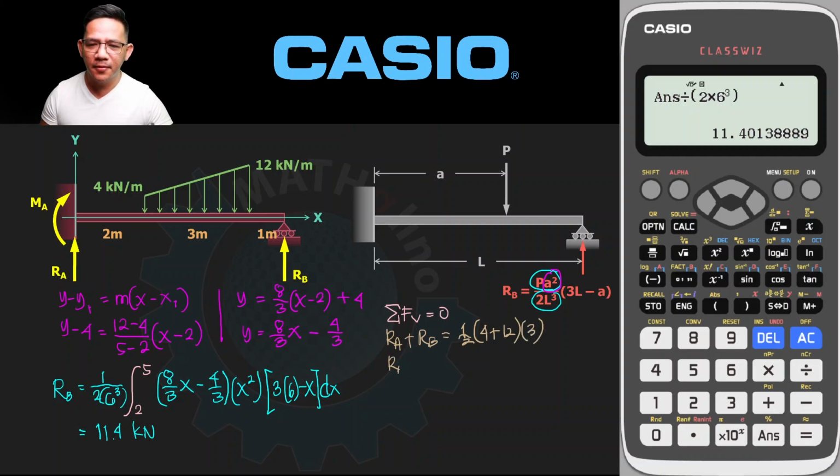Therefore, RA is equal to, what is this value? 16 divided by 2 is 24. 24 minus RB, which is 11.4. So, this is our answer for RA. How much is this one? Okay. Move the calculator here. 24 minus 11.4 is equal to 12.6 kilonewton. And that is our answer for RA, 12.6.